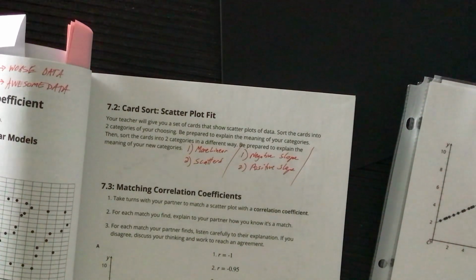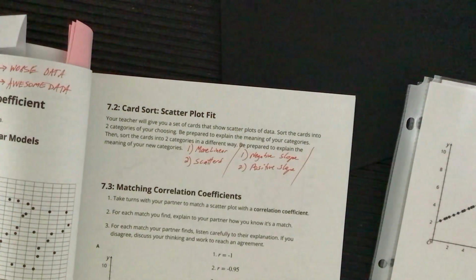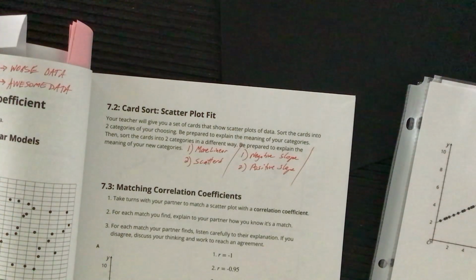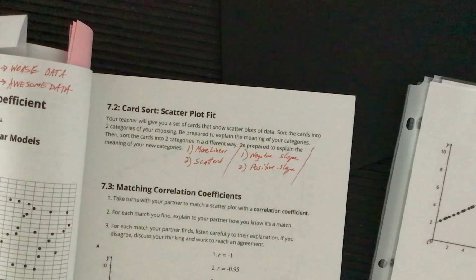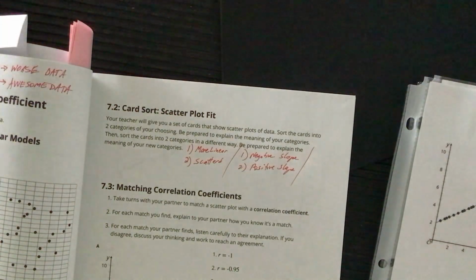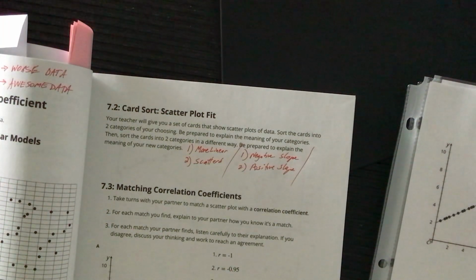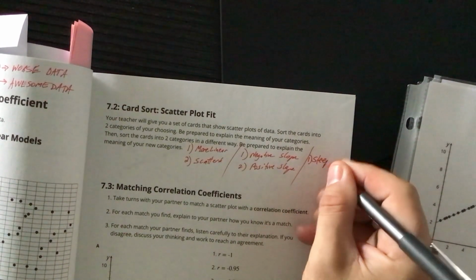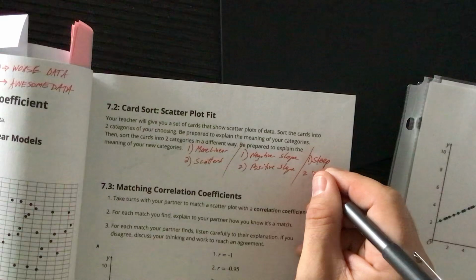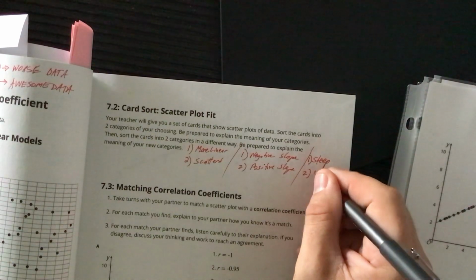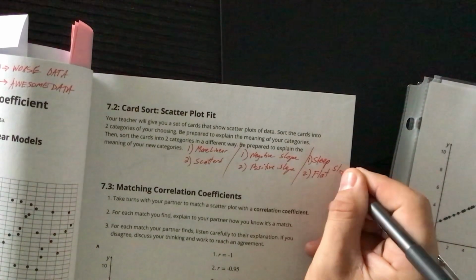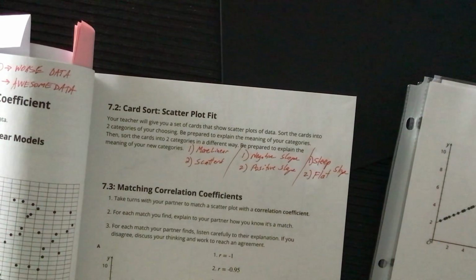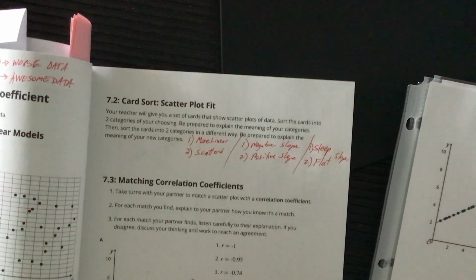Anybody have another way that we could sort any graph besides those 2? If it's steep, does it count? Sure, steepness. Again, looking at the slopes, is it a steep line or flat?